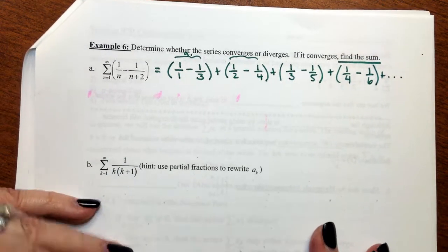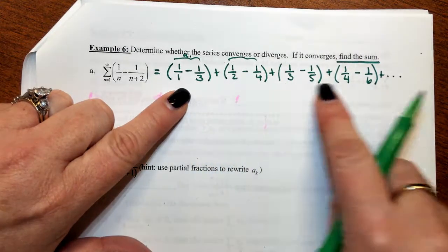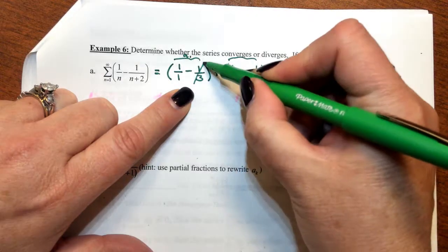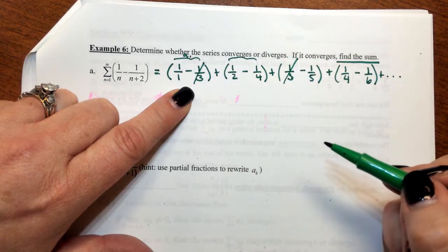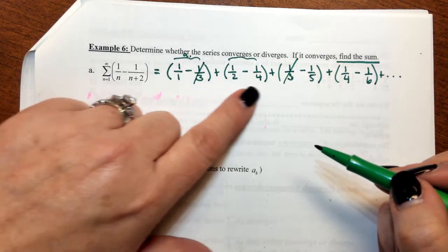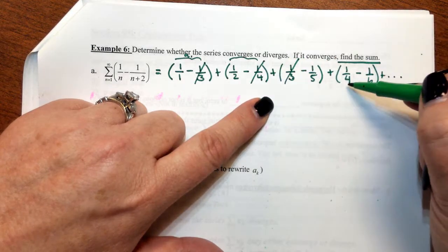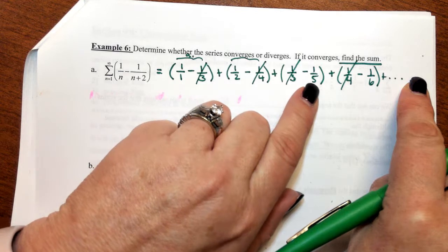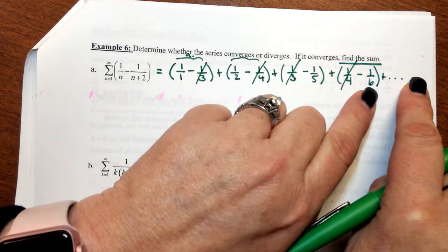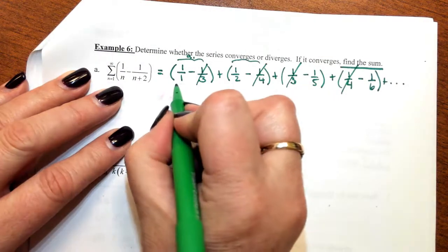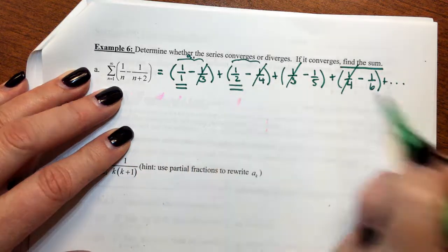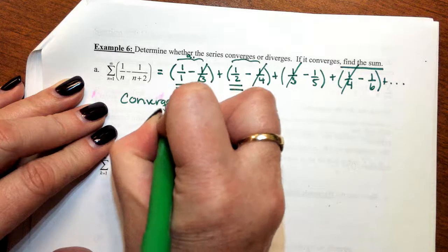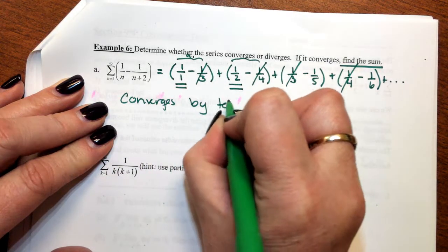So what you see here is you notice in each set of parentheses I have a negative 1/3 here and a positive 1/3 here. That's going to cancel. I have a negative 1/4 and a positive 1/4. And if I kept going, you would see I'd have a negative 1/5 and a negative 1/6. So the only terms that are remaining are the 1 and the 1/2. So it is going to converge by telescopic sums.